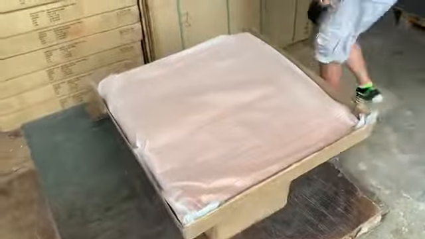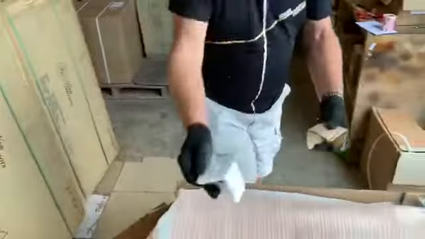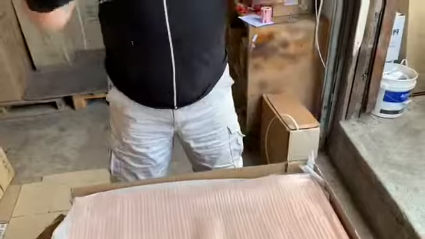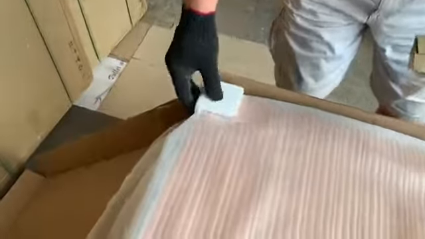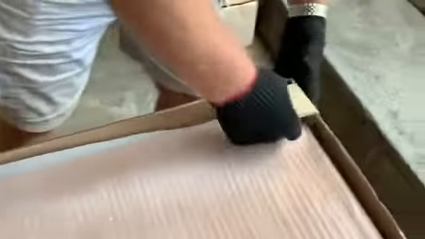And in this case, I can use two kinds. This one or this one. Doesn't matter, because the inside corner has no protective function.